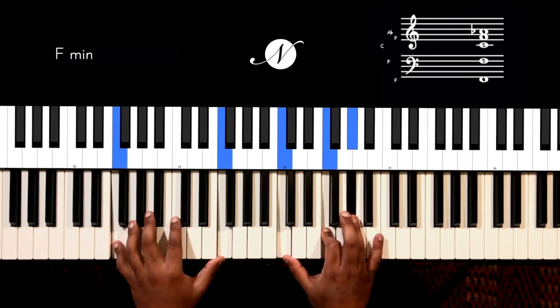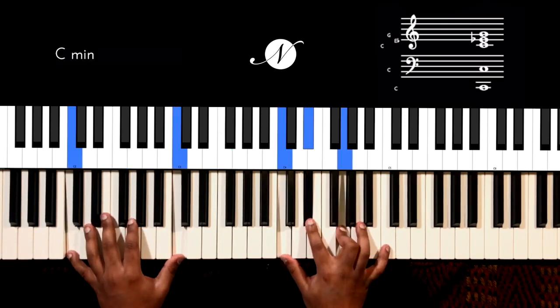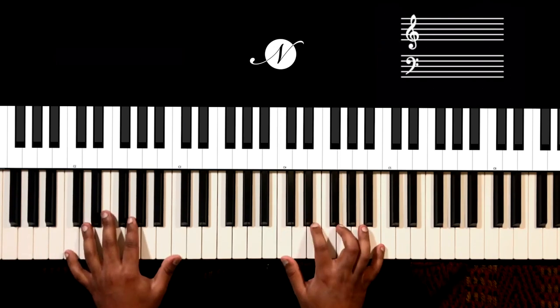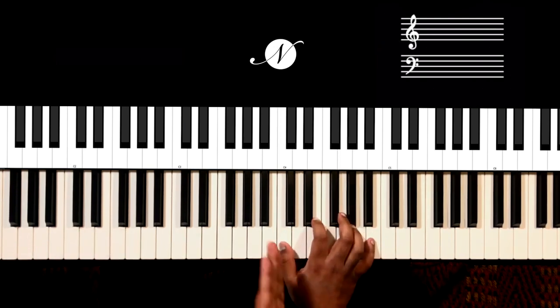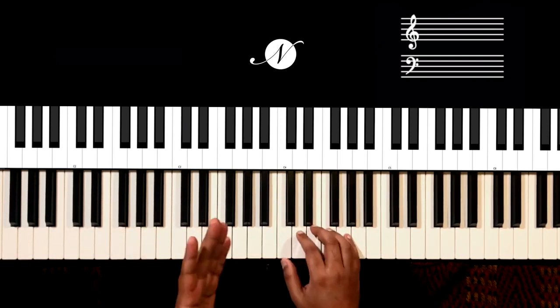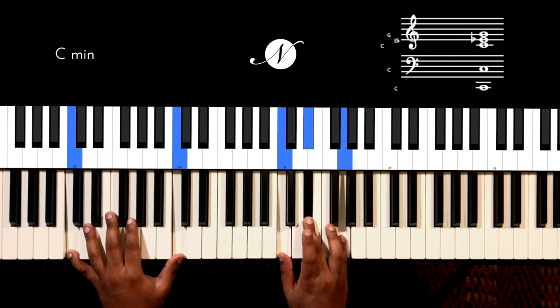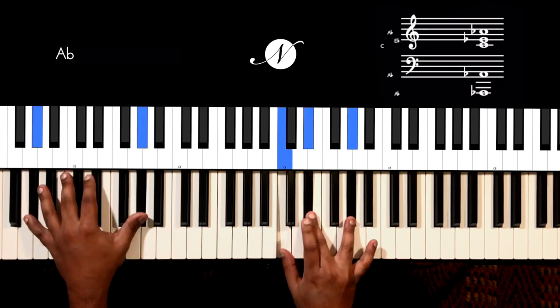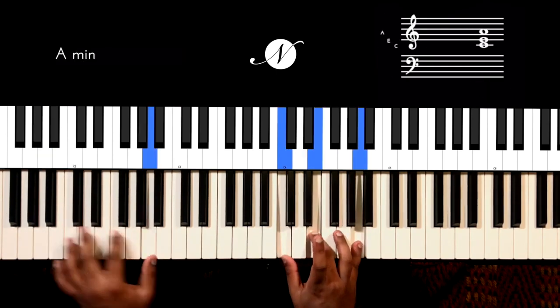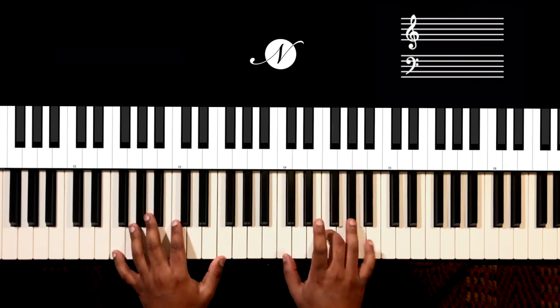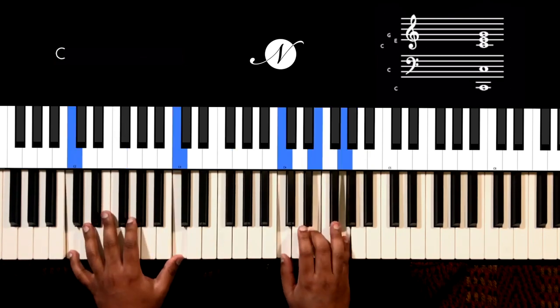Maybe end with a C minor. C, E flat, G. So you have all these chords, right? Keeping C at the lowest position. This will be your exercise 1. C major, C minor, A flat major, A minor, F major, F minor, and back to C.